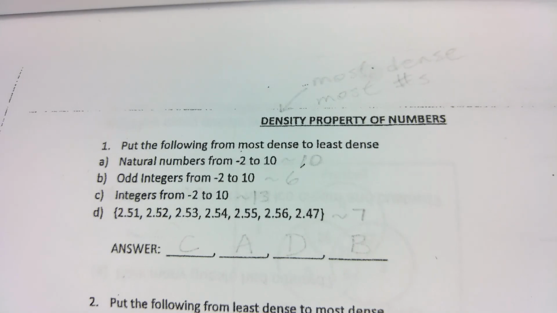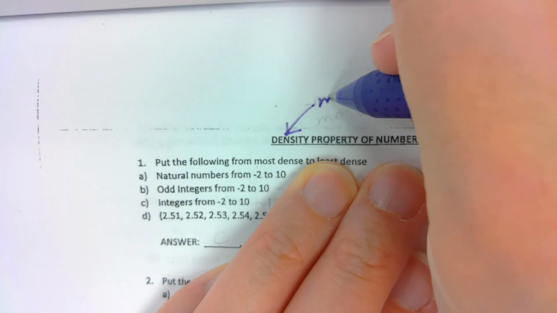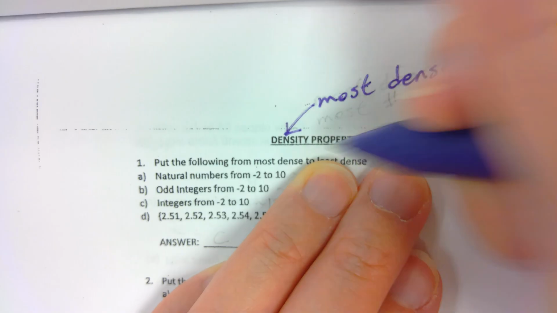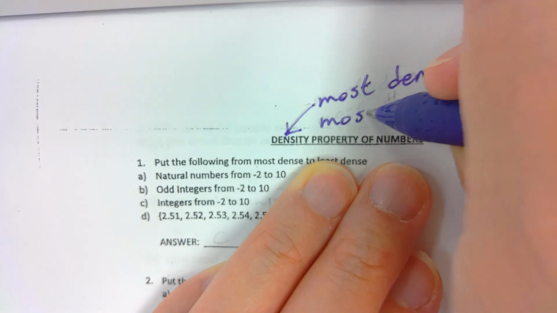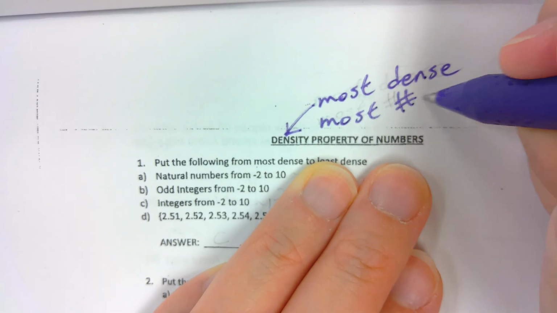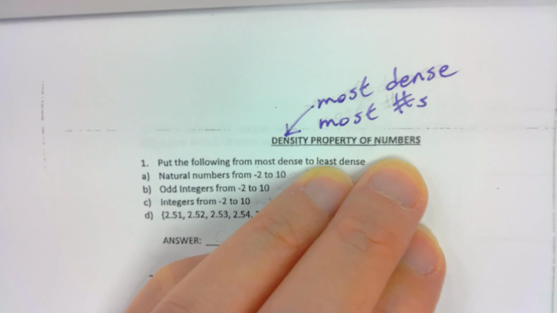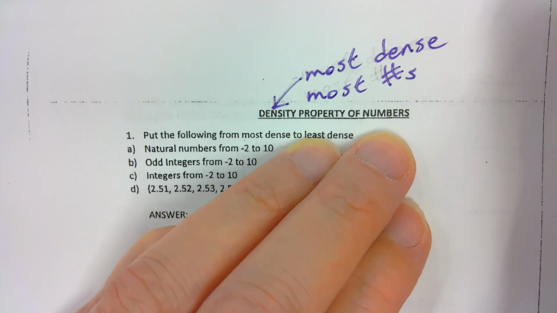Okay, so density. Density means the most dense, the most numbers, the closest. So most numbers in the set. That's basically what it means.